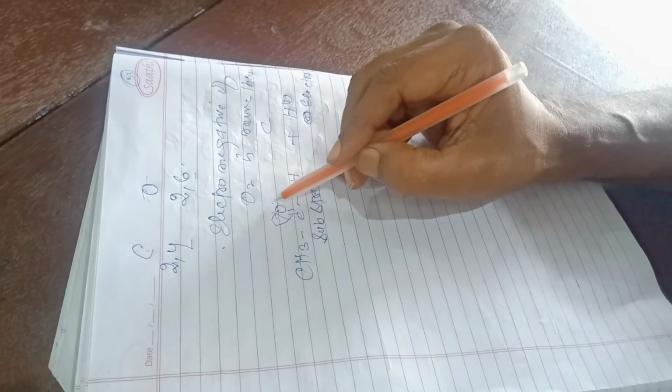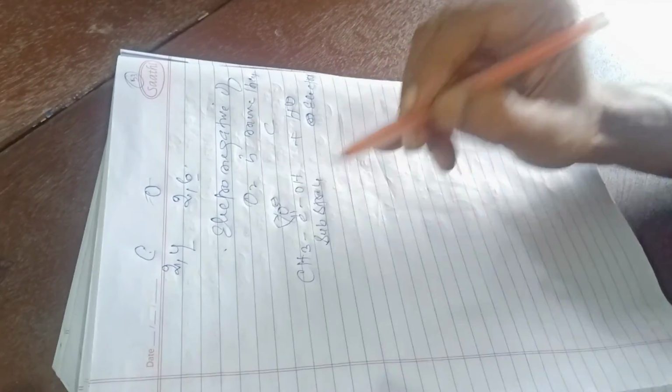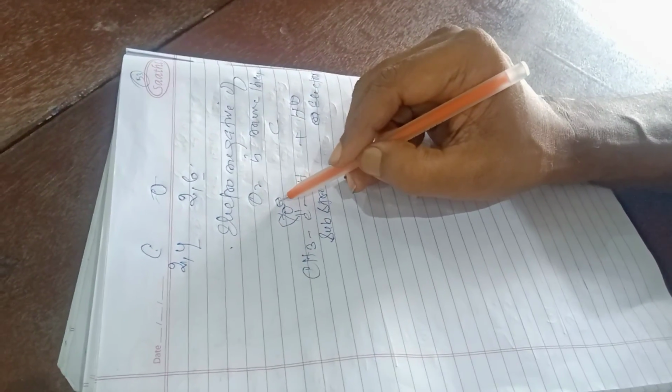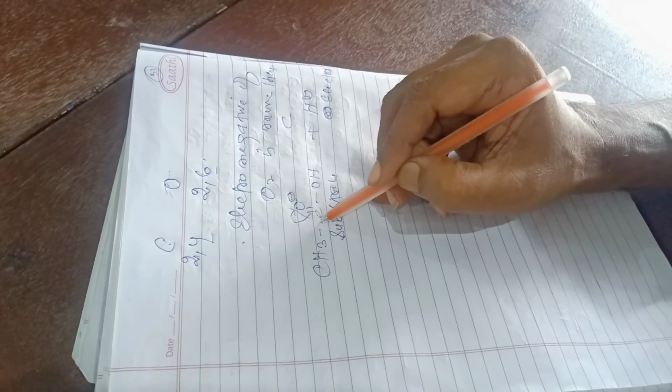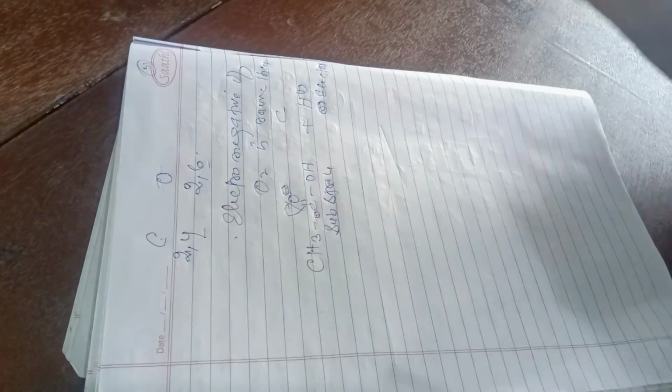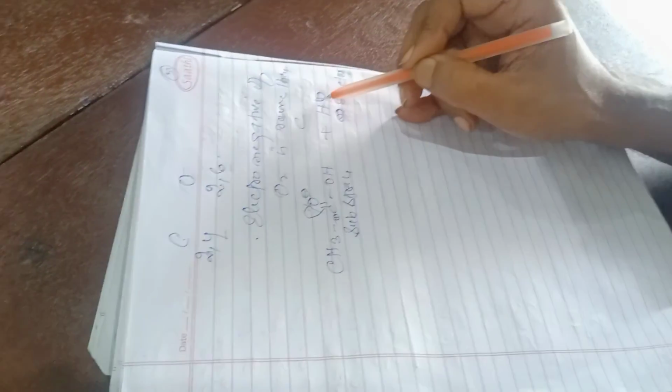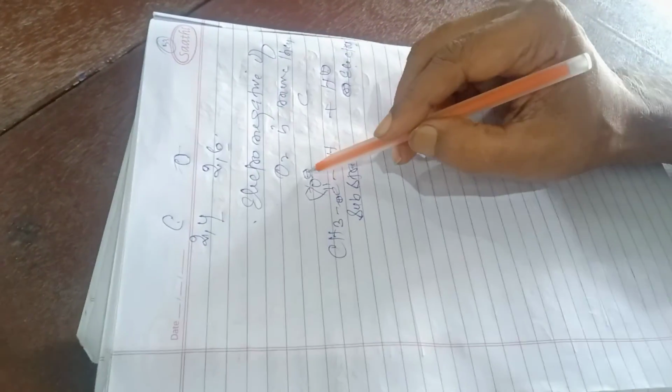So oxygen will get negative, carbon will get positive. Here in the electrophile there is a positive charge, so this negative will attack here.